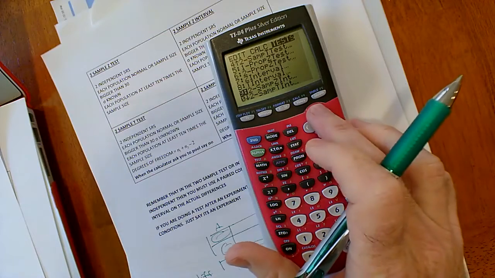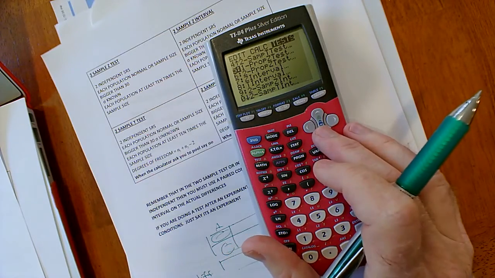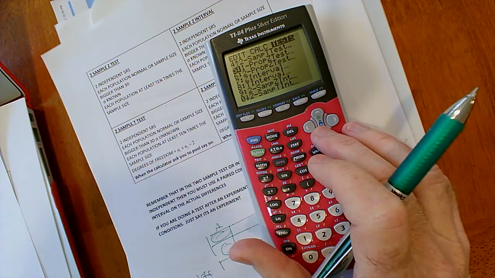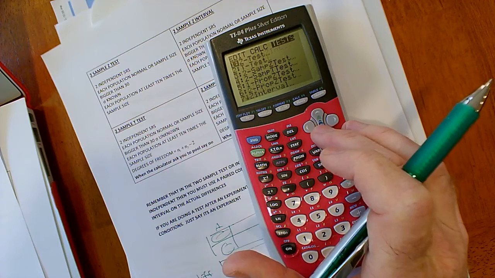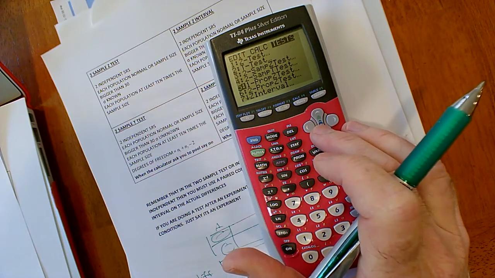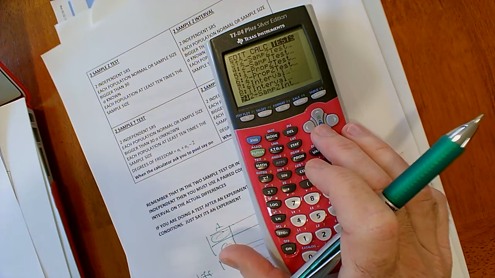Proportion. People get confused with the proportion because there's no t proportion. It just doesn't work that way. So all you have is the 1 proportion z-test. That's testing a proportion, 1 proportion or 2 proportion z-test, and same things.